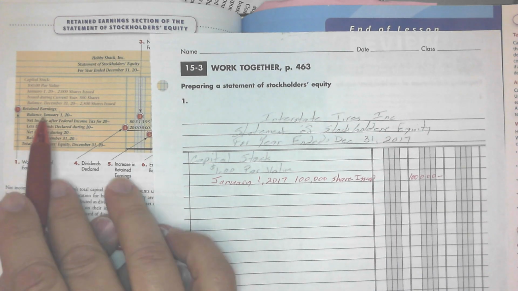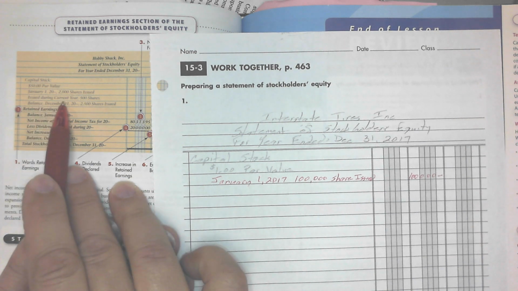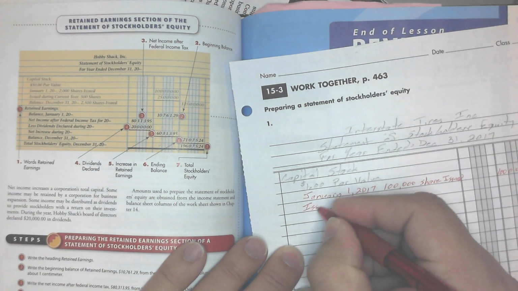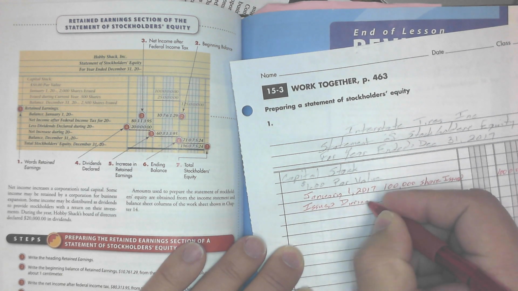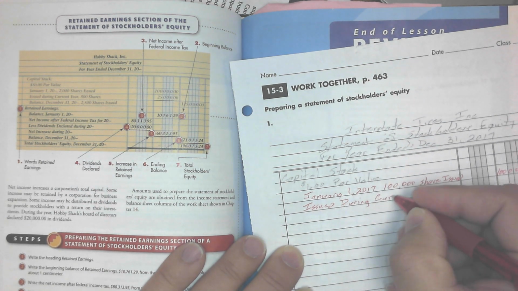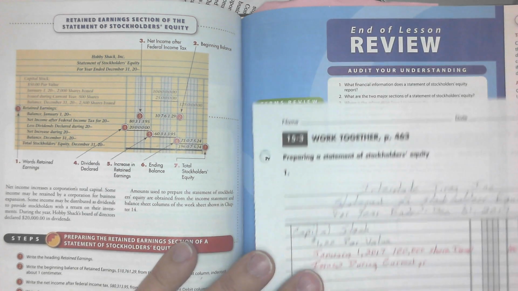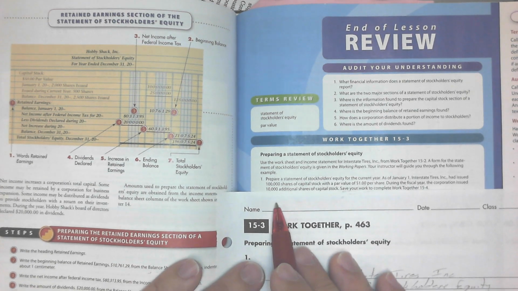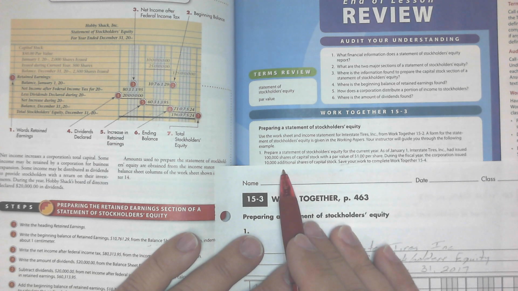And then our next line down, we're going to put in how many shares are issued during the current year. So issued during current year. And here in the description said we had 10,000 additional shares.